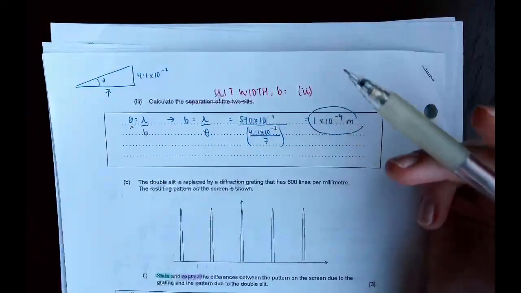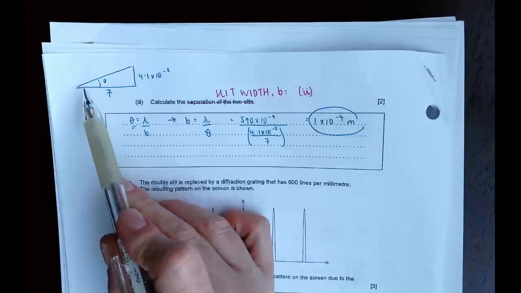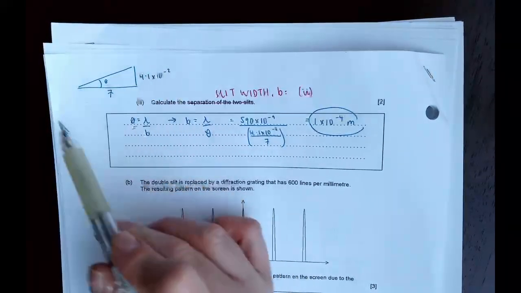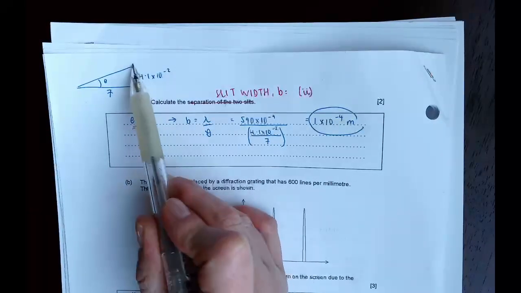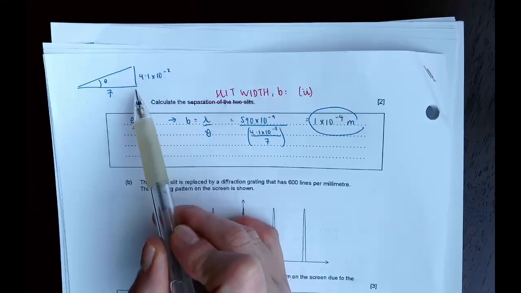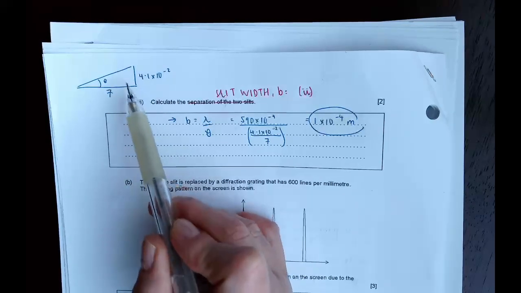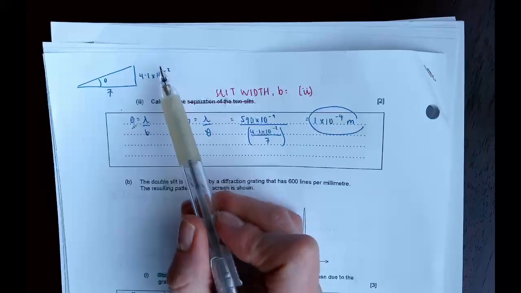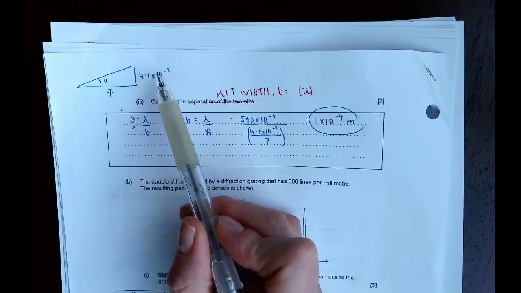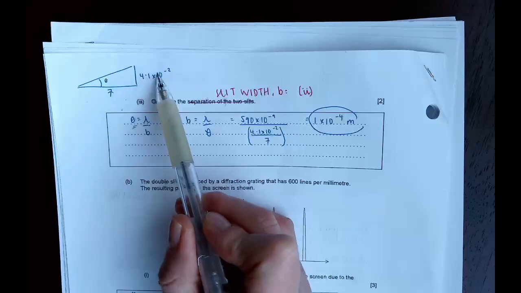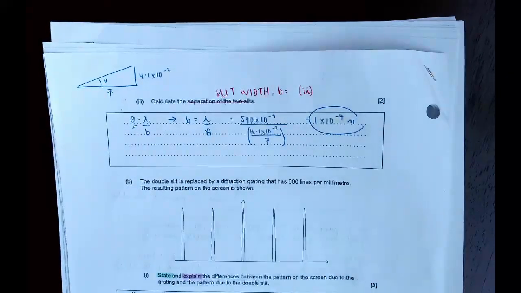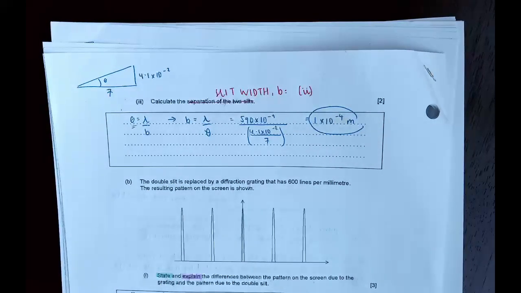And so you now have your triangle set up. You're literally just going to use your trig. So you've got that distance to the first minima. You've got 7 meters to the screen. You're going to use trig to find theta. So you're going to use tan theta is opposite over adjacent. It's such small angles though that theta is therefore opposite over adjacent. So I'm just doing this value divided by this value to get theta to be able to substitute in for b. And when I do that, I get 1 times 10 to the minus 4 meters. And remember, that's for part II.